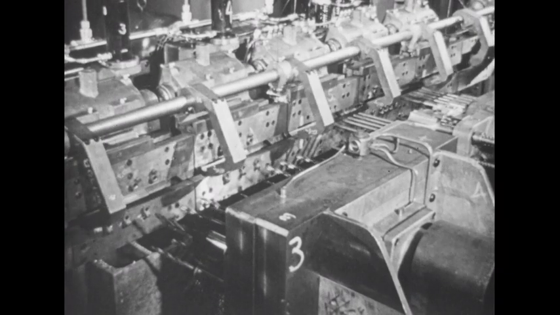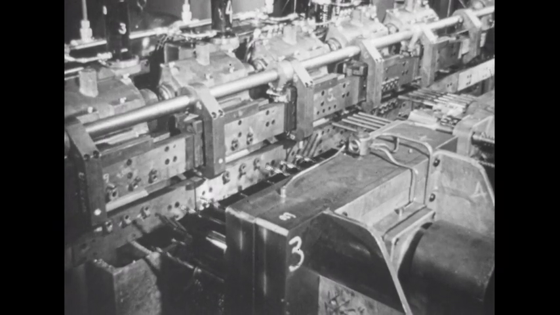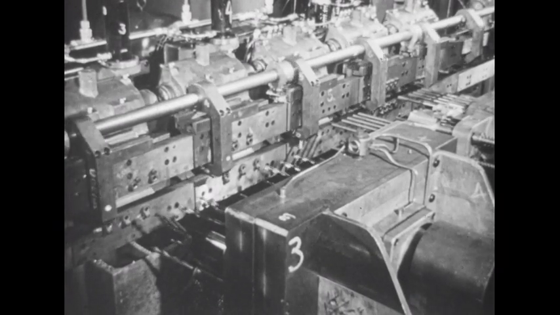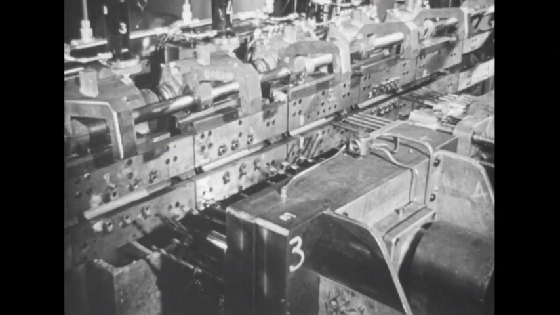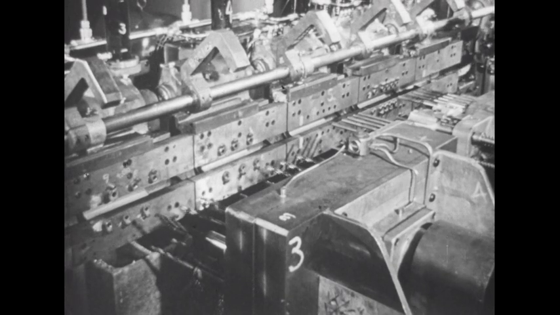This is a transfer type machine in operation. Notice the transfer mechanism for moving the castings from station to station and the synchronized motion of the machining heads and tools.